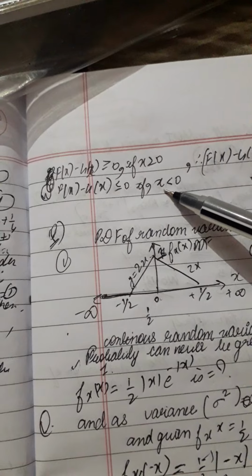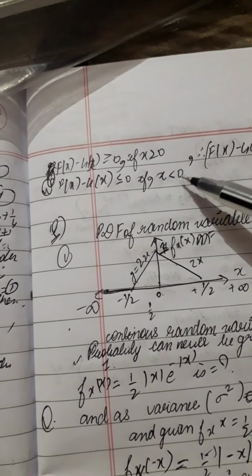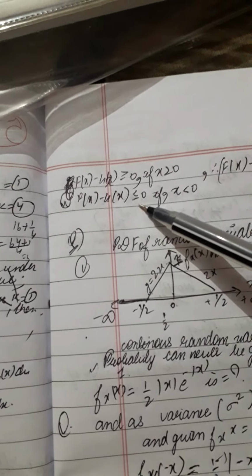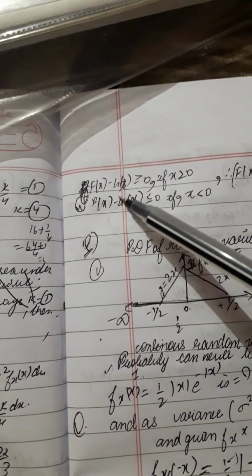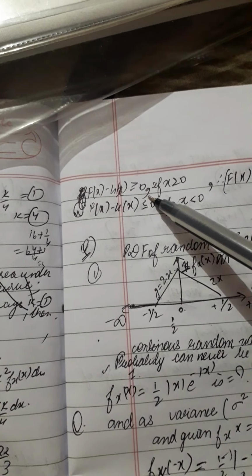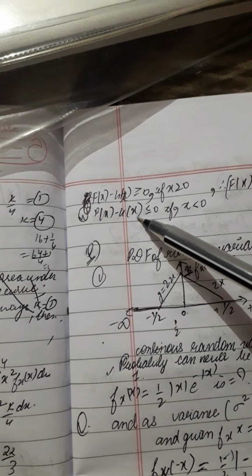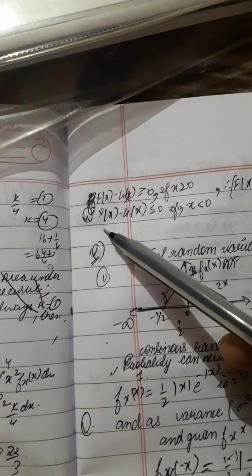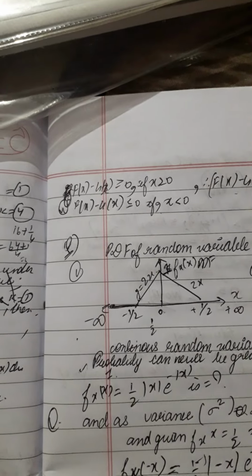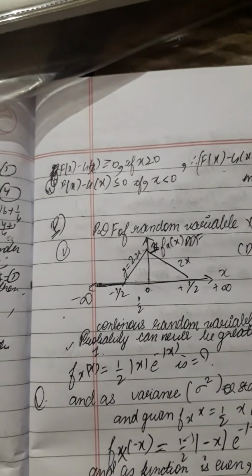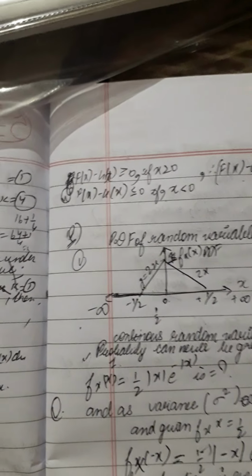if the random variable assumes a value less than 0, then fx minus gx, since gx is greater than fx, so gx minus fx is less than or equal to, and in the first case exactly the same is happening. So what we need to find out is which equation will best suit.